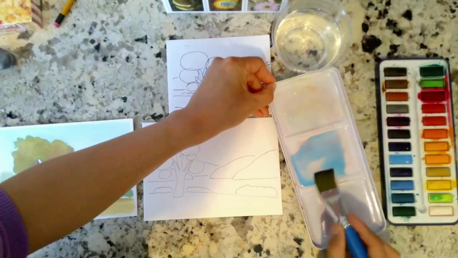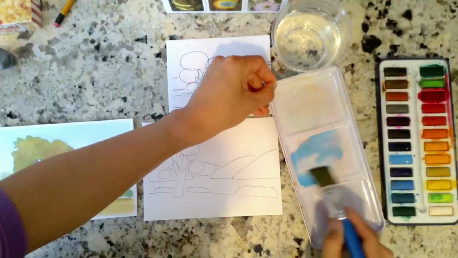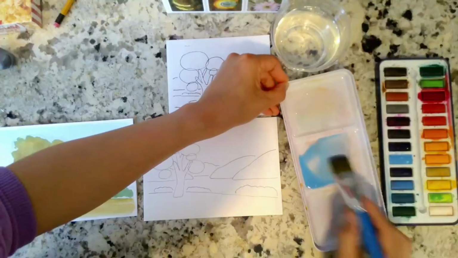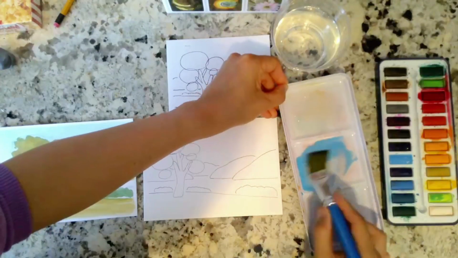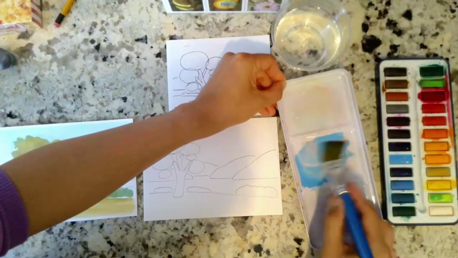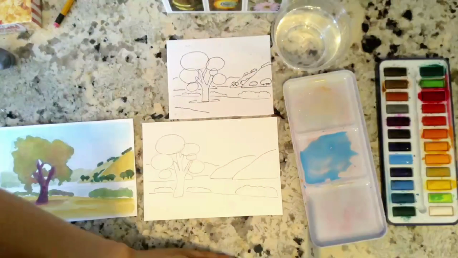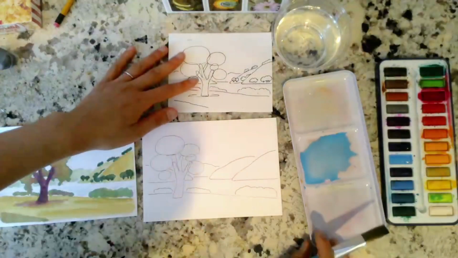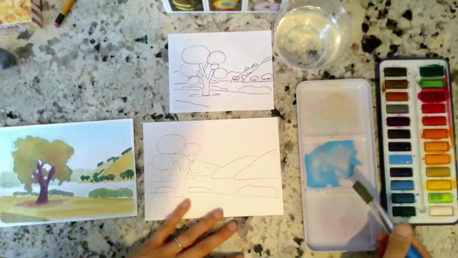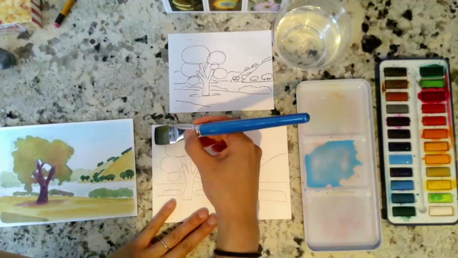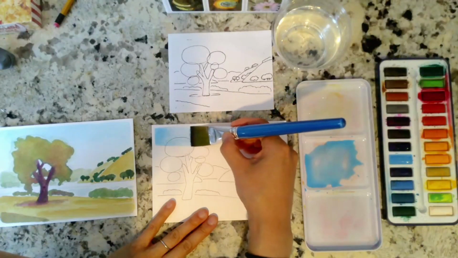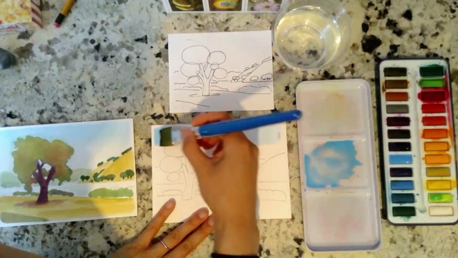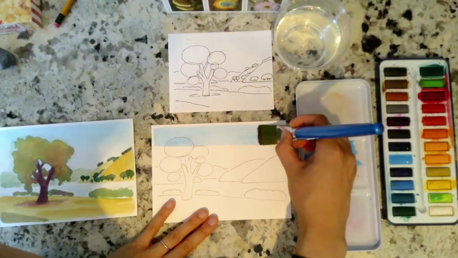About this much is good. Of course, the more saturated this is, the more saturated your painting will be. Mine is relatively thin because I don't want it to be that blue on mine. Now once you have that color, we'll pick it up and just put it across here. I'll demonstrate first. So I'm just pulling this all the way across, and I'm running out of paint as I go, so I'm just going to reload this and then add another layer right on top.